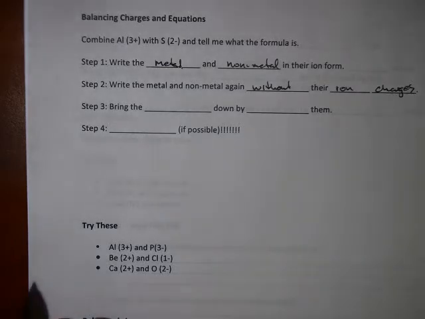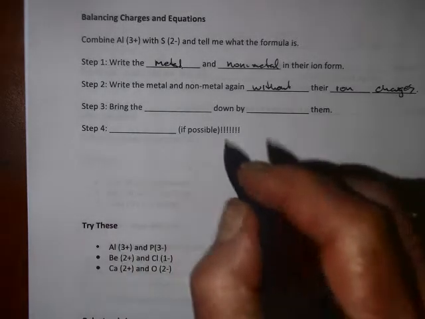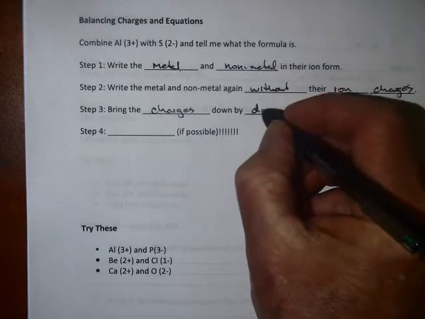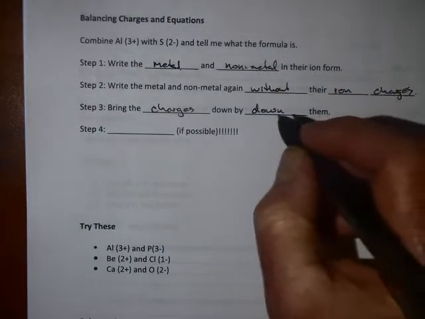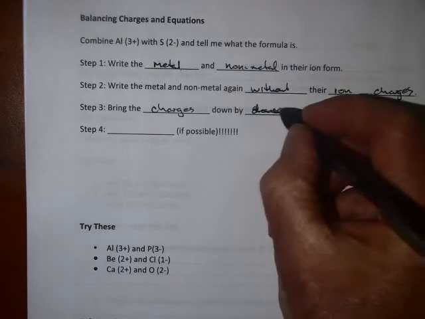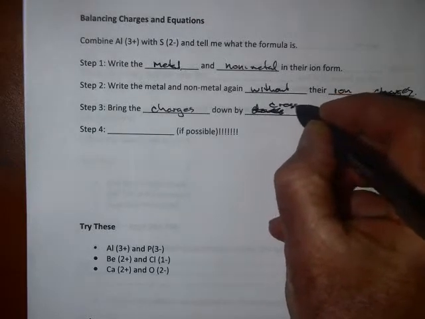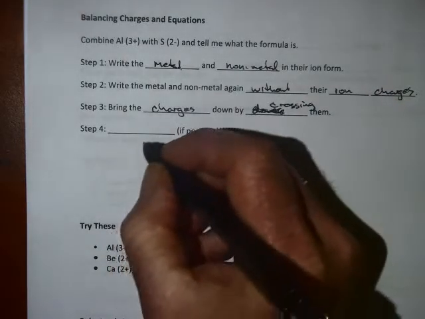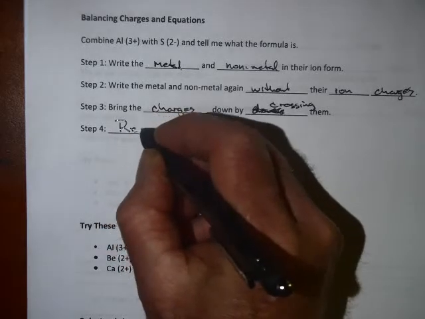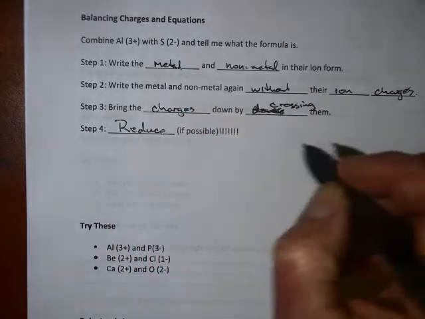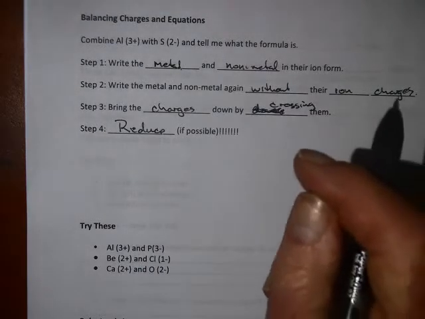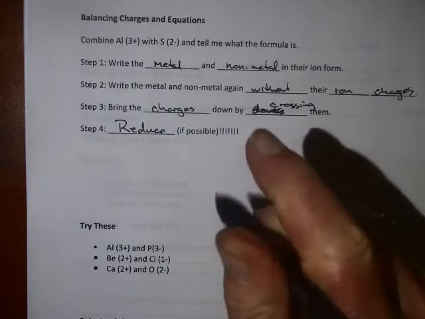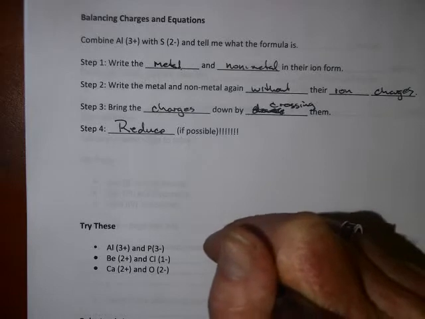Okay. Bring the charges down by crossing them. Okay? And the last one is reduce if possible. And then I'll show you one later on. Reduce if possible. Okay? So pause, do it, and then come back.